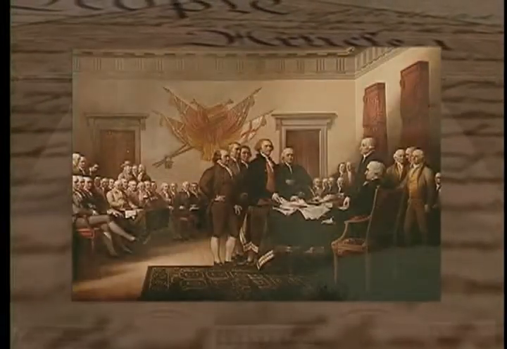Most of them were fairly well-to-do. Most of them liked the established order. They were not trying to create some new revolutionary order. They were simply trying to preserve the established order that they thought had been threatened first by England and now by internal chaos. And so they proceeded in convention to establish certain rules.